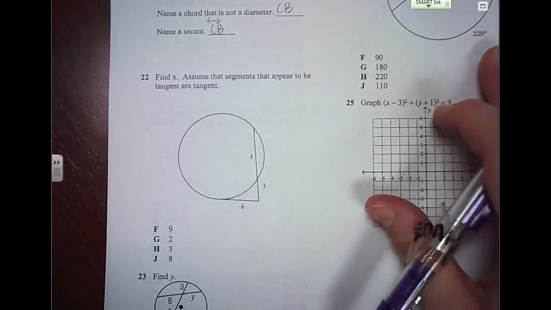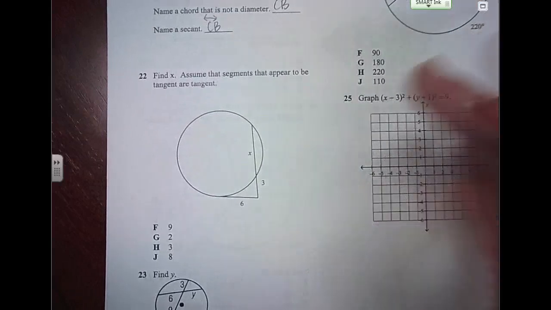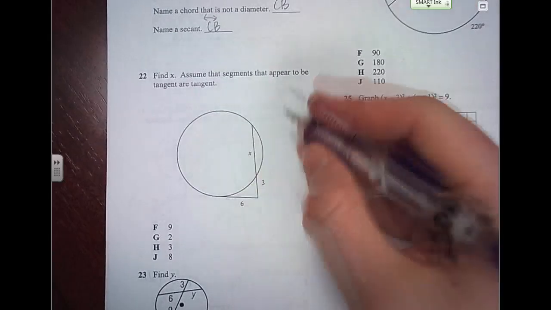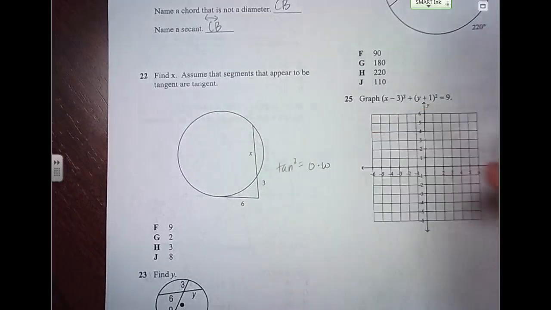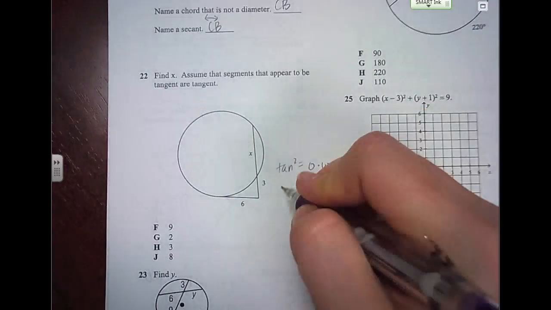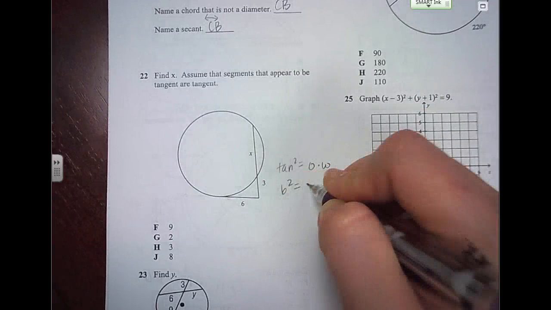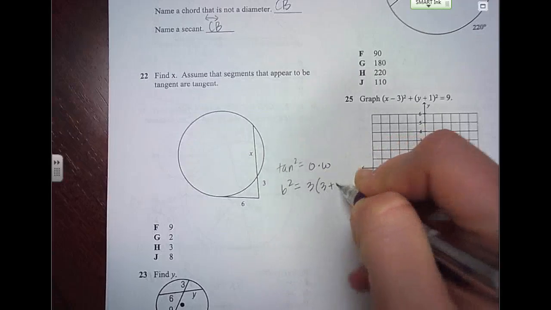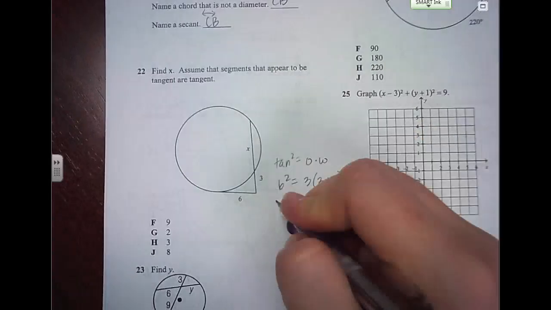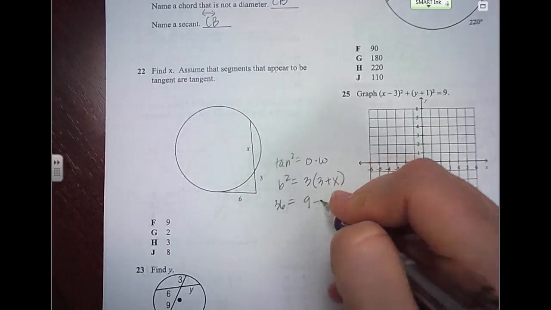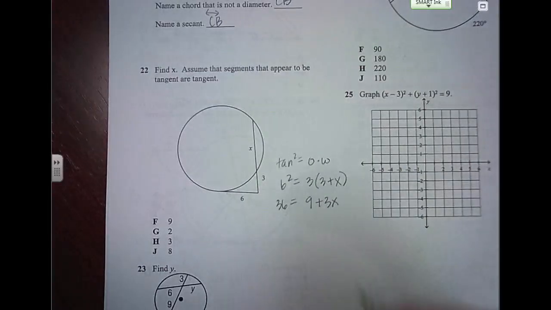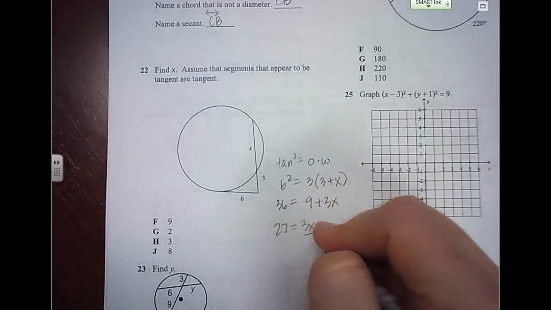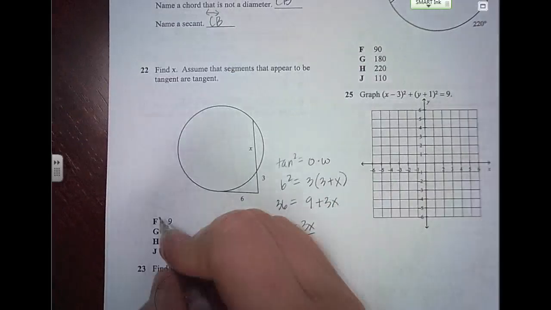22, find x. So this would be, we have a tangent and a secant. So this is going to be our formula, tangent squared equals outside times whole. So our tangent is 6, so 6 squared equals outside times the whole, 3 plus x. So 36 equals 9 plus 3x. Subtract the 9, so 27 equals 3x. And x equals 9.